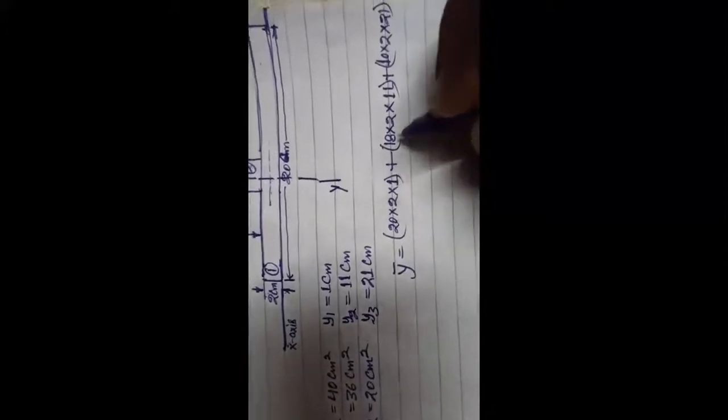So a1y1, a2y2 and a3y3. Now this is divided by a1, which is 20 into 2, plus 18 into 2, plus 10 into 2.